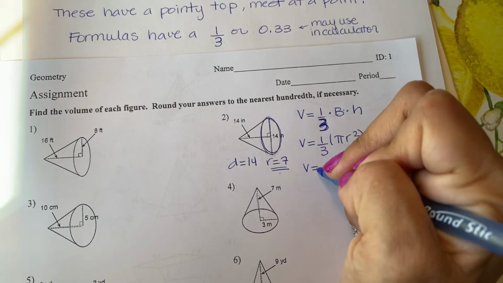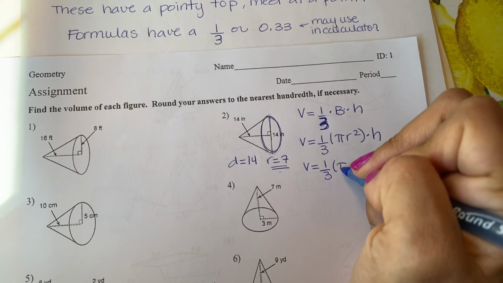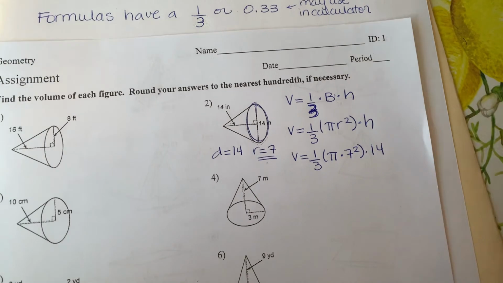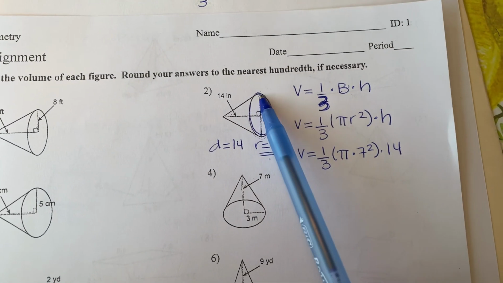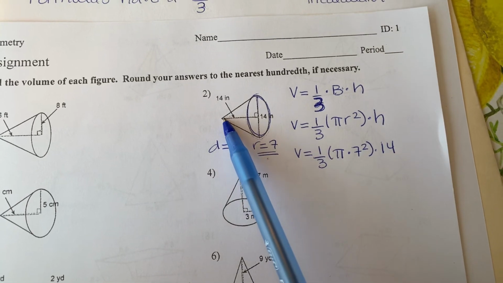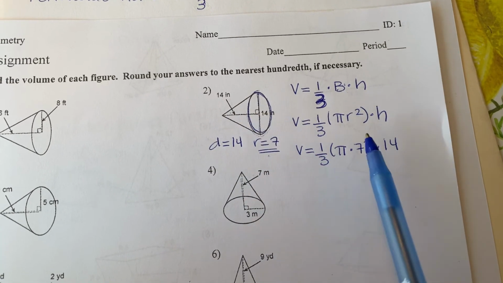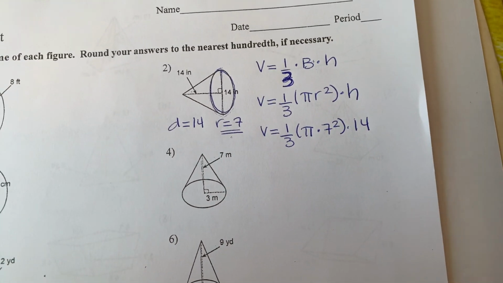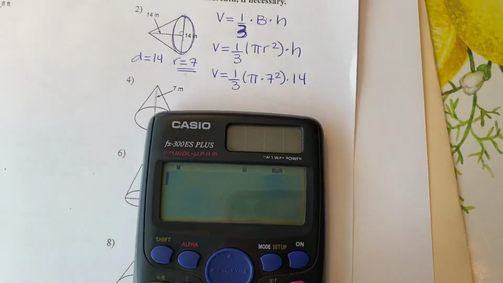So volume is 1/3 pi 7 squared, height 14. This is the diameter, half of that is 7, that's why it's 7 squared, and the vertical height is 14. You throw that in your calculator. What you see is what you type.